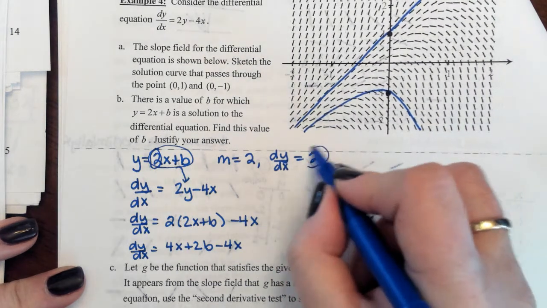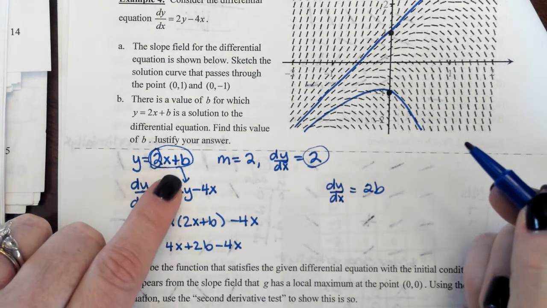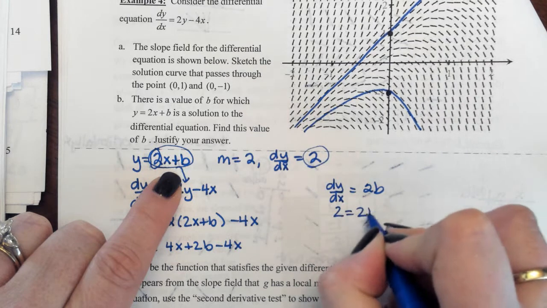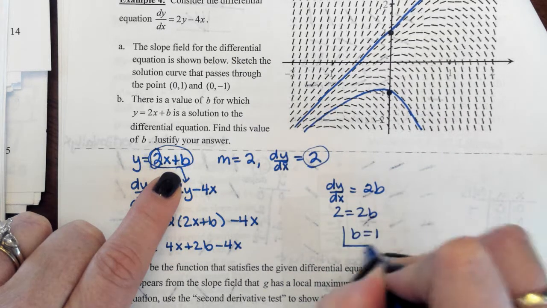So what is the value of my dy dx for this particular equation? It is 2. So 2 is equal to 2b, so b is going to be equal to 1.